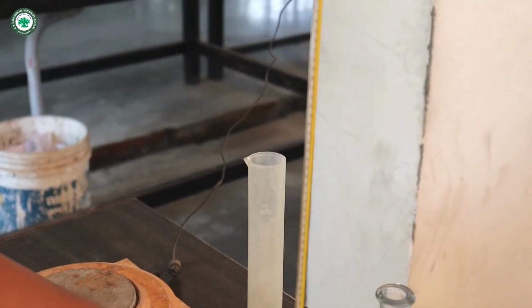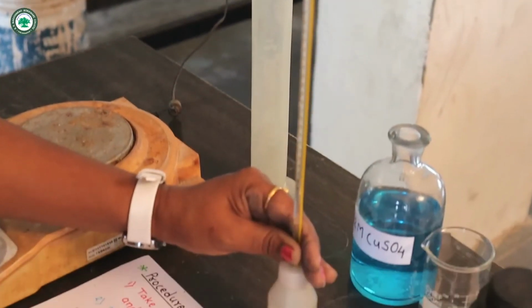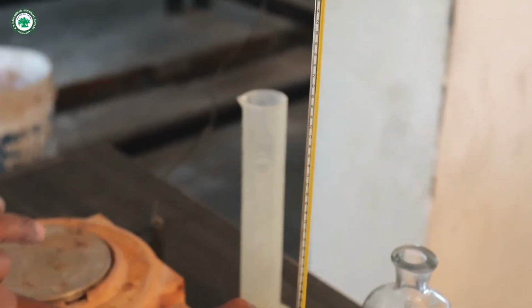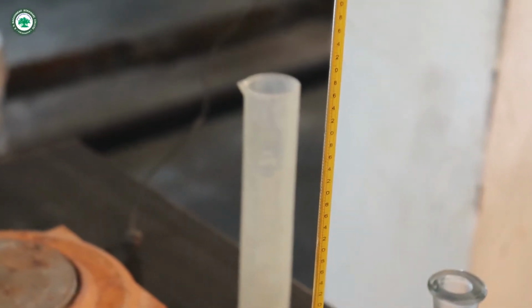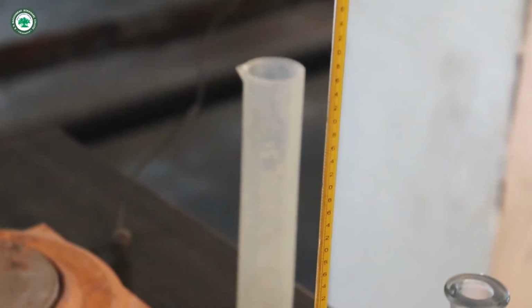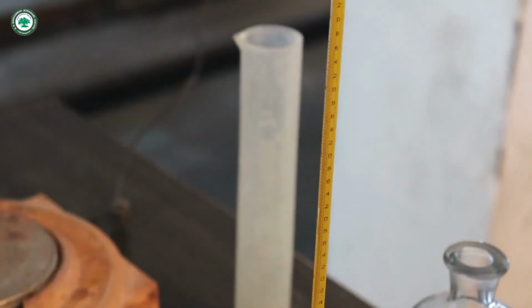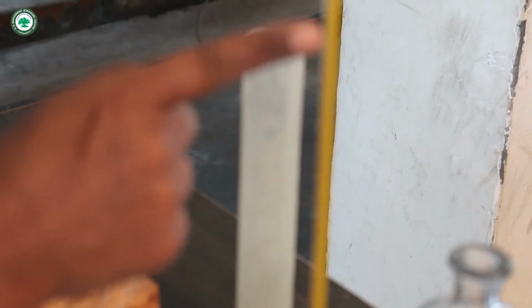Now let us see that a colorless solution is obtained and the maximum temperature on the thermometer is now constant, and the temperature is found to be 37.7. Let us observe here, 37.7 temperature.